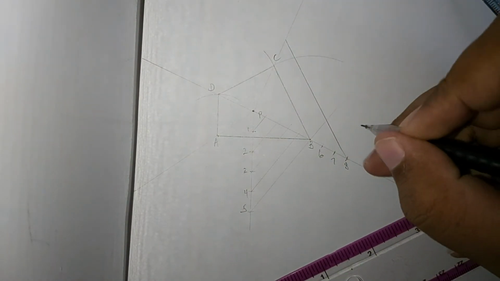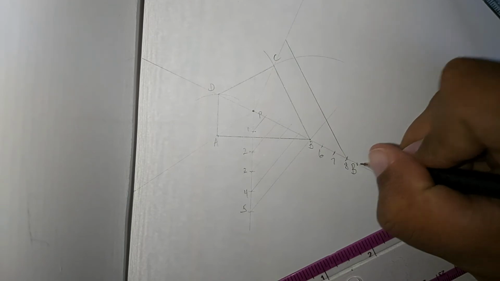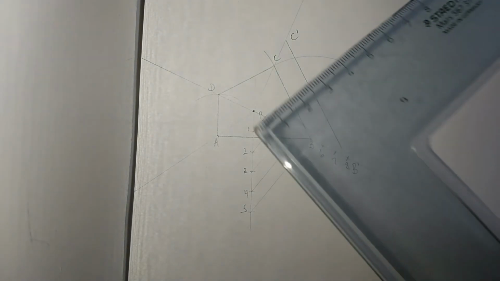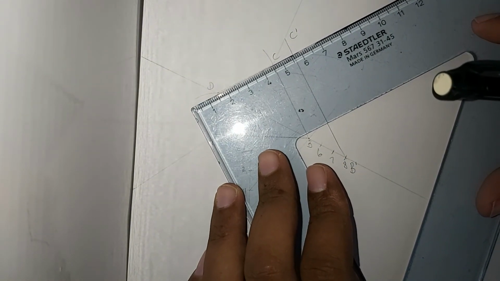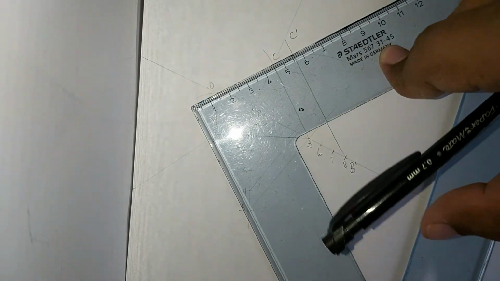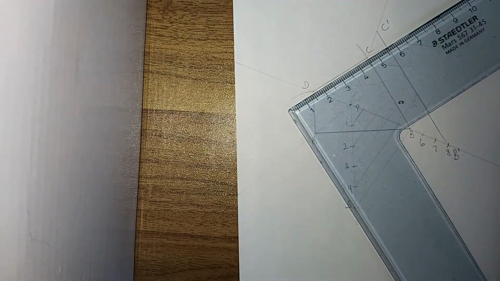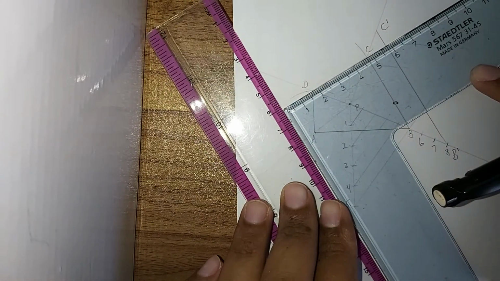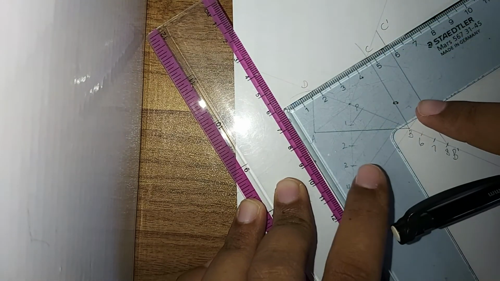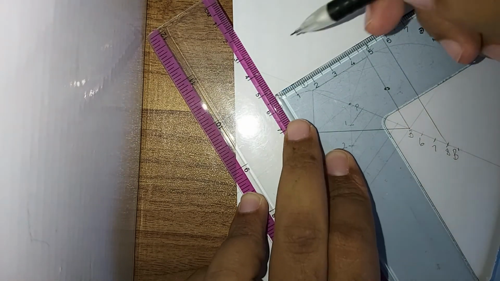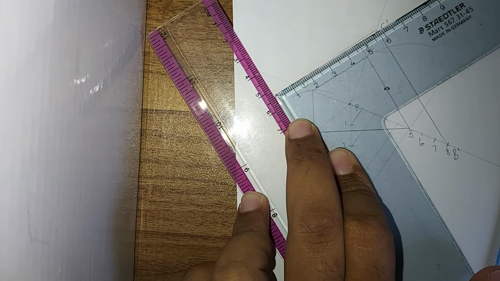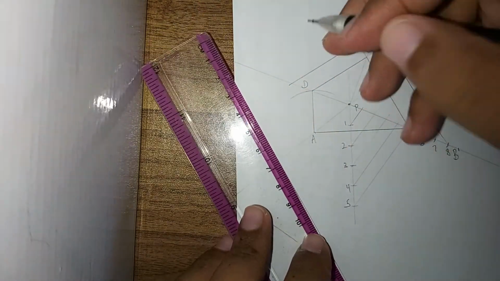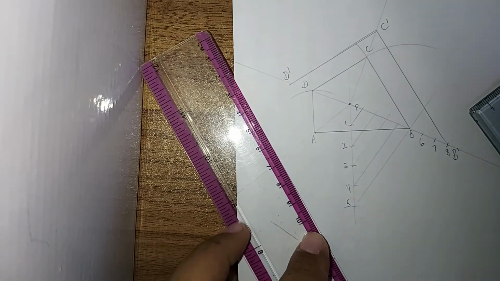So that there is going to give me B1 and C1. So now I can set my set square parallel to where DC is, and slide it to where C1 is. And that there is going to give me D1.